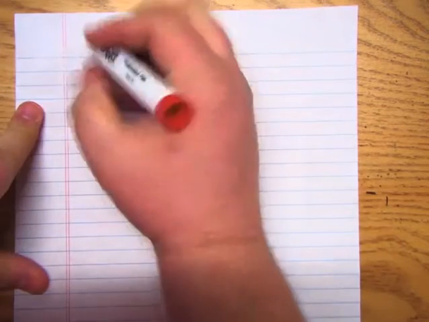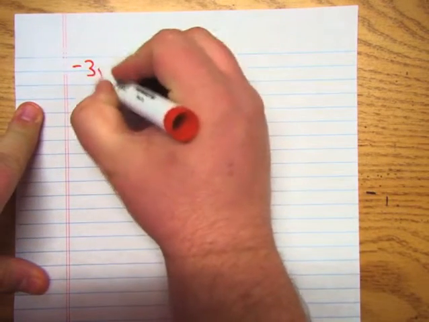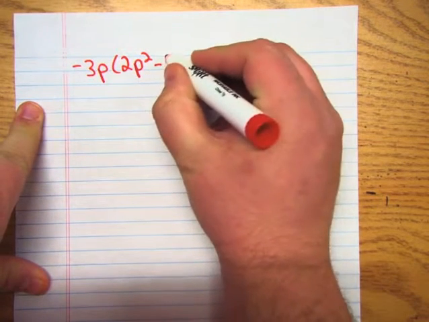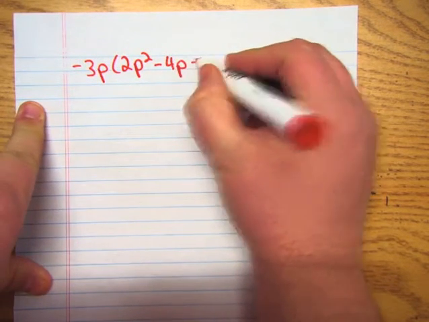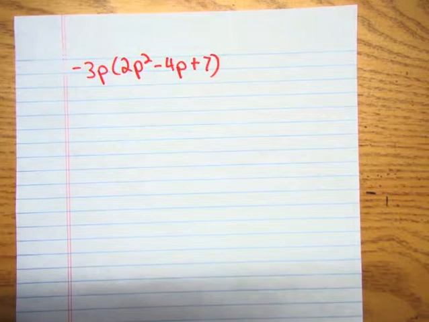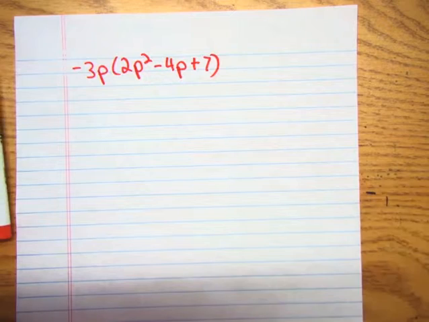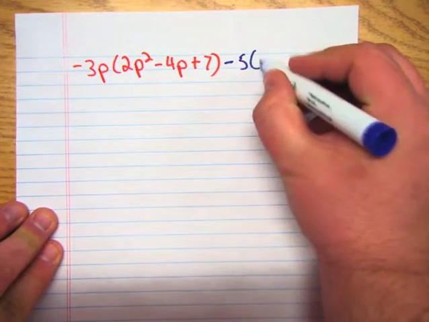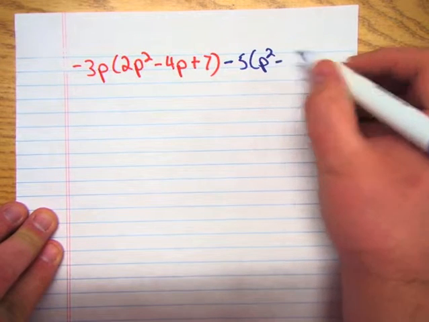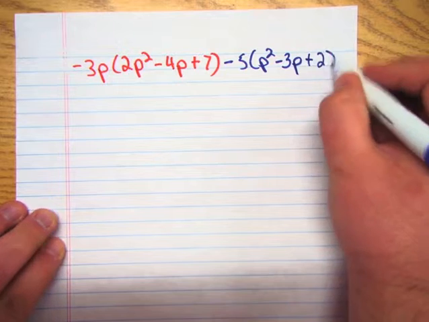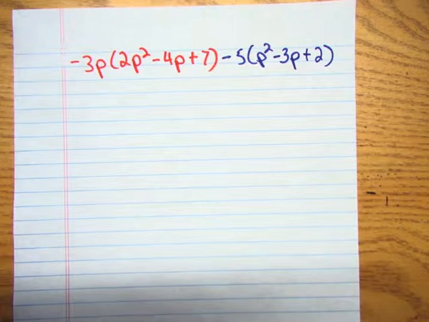So now for my next example, I'm going to say negative 3p times 2p squared minus 4p plus 7. Okay. Then over here I'm going to say minus 5 times p squared minus 3p plus 2. Now there's some work that I could do there.